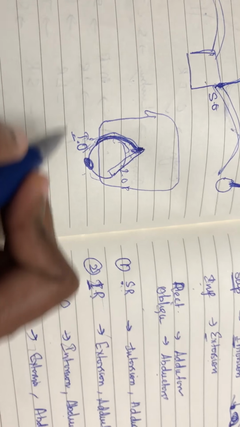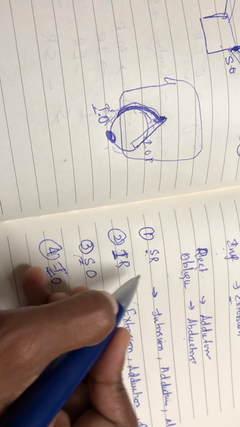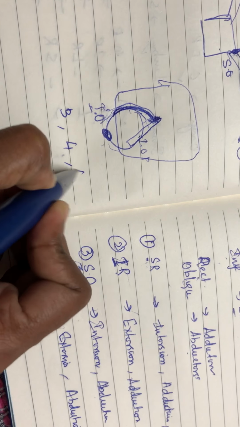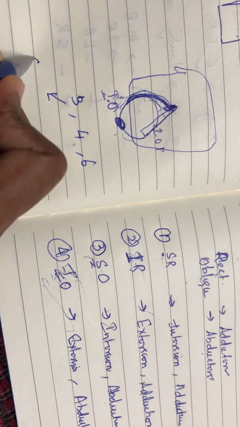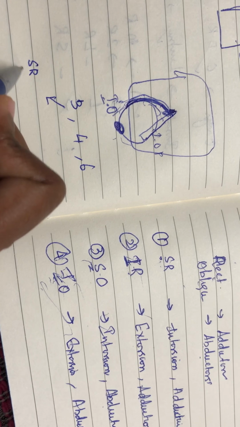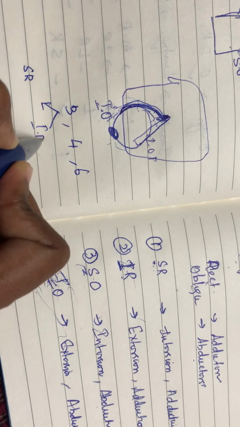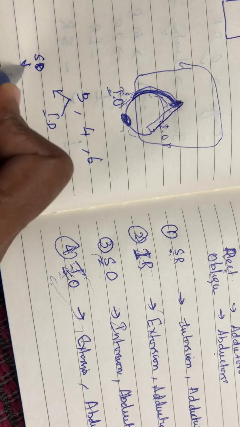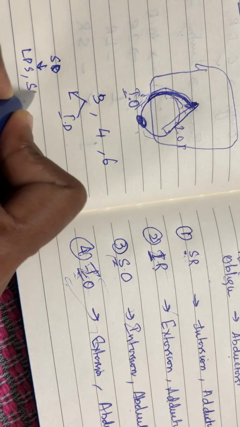What is the nerve supply of superior rectus and inferior rectus? Mainly three nerves are involved: third nerve, fourth nerve, and sixth nerve. Third nerve supplies superior rectus. Okay, and the third nerve has superior division and inferior division. You should keep it in mind. The superior division of oculomotor nerve supplies levator palpebrae superioris and superior rectus.